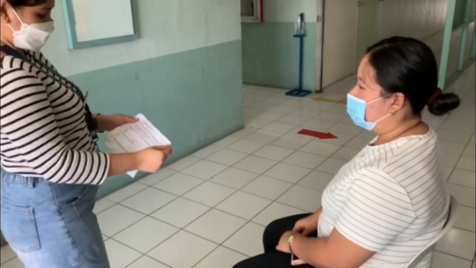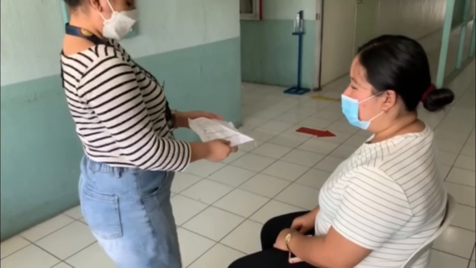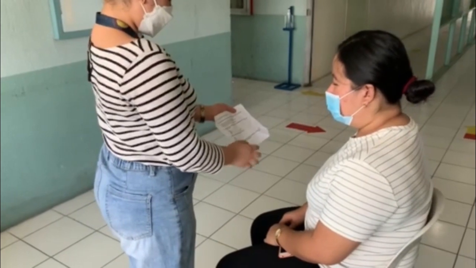Check near vision with newspaper approximately 14 inches from the client's head.